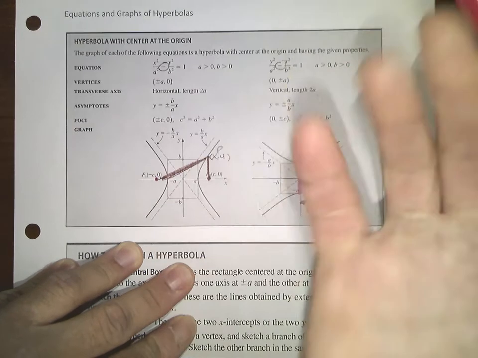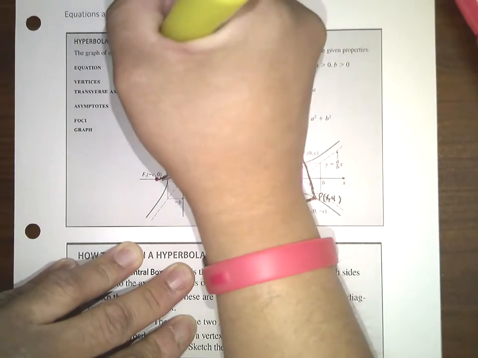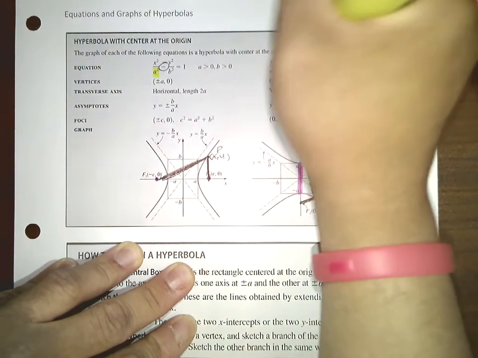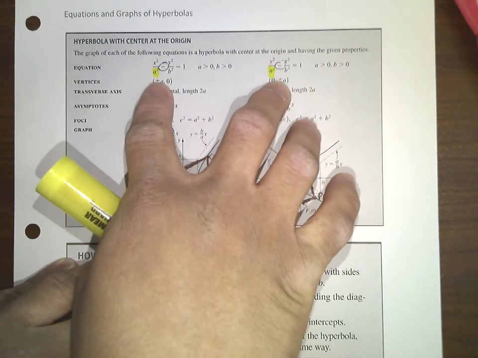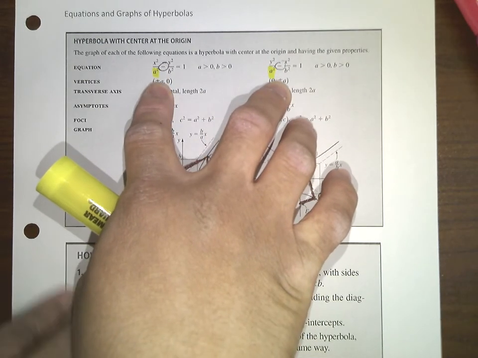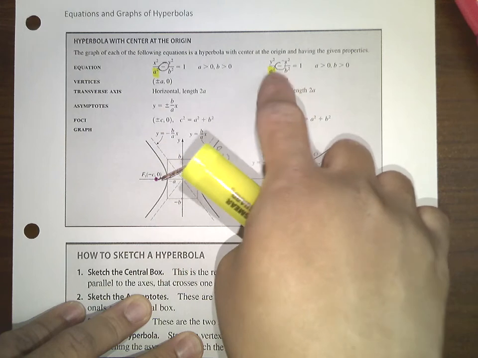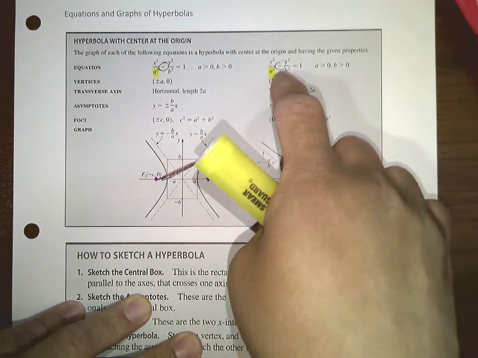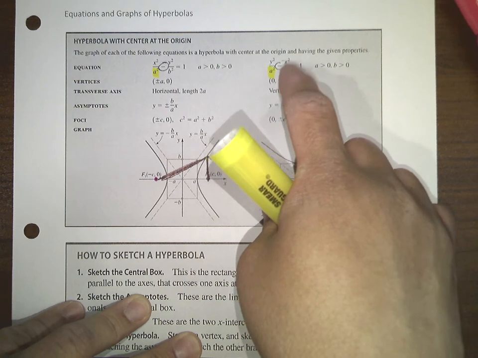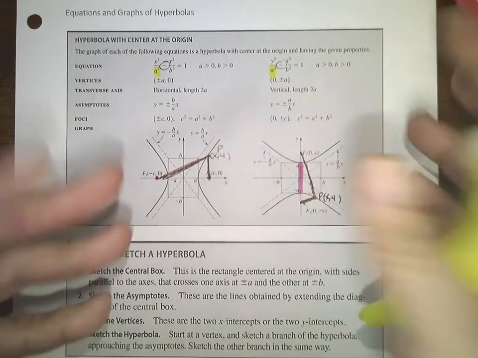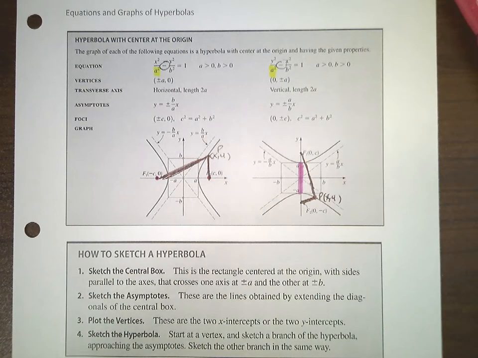But the only reason for that is that whatever variable the a is under is going to be the larger one here. You wouldn't ever want to subtract these in a different order because then you would get a negative number when it's supposed to equal a positive one. So just try to remember that also.